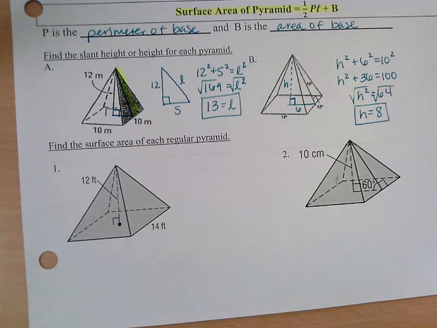Okay, so make sure you not only know the difference between the height and the slant height, but that you know how to find each, depending on what you're given. Any questions on that part?